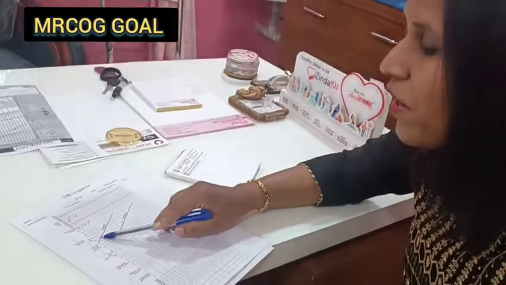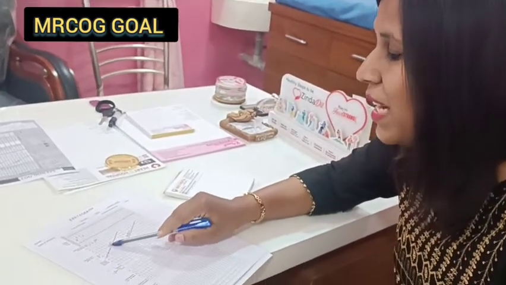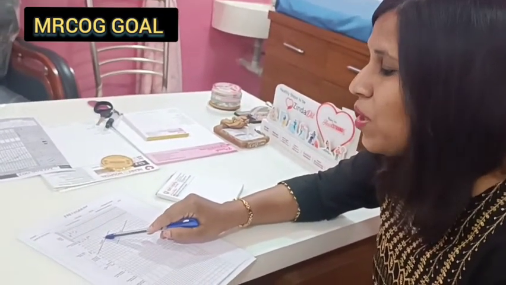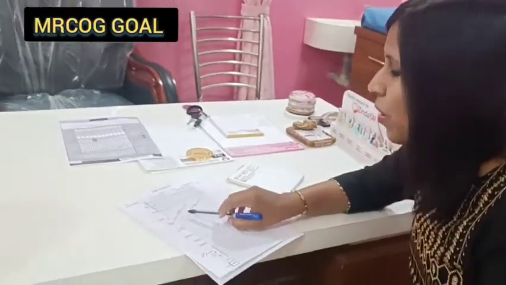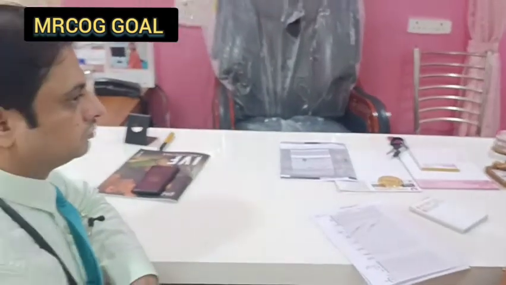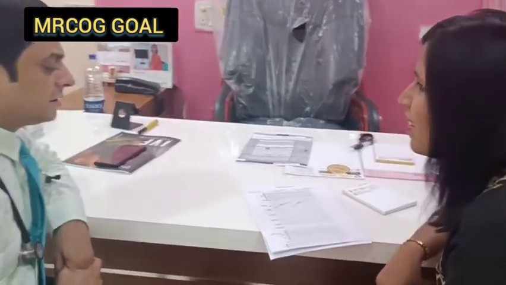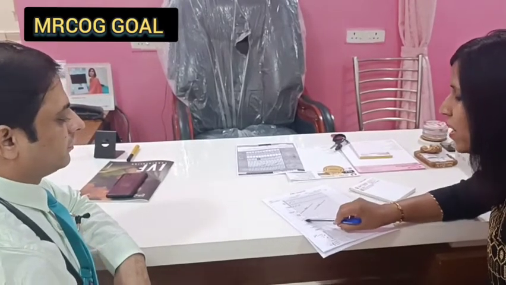Say for example after 4 hours if she was 8 centimeters, so of course it is going to be good for her and she is going to deliver. So these are the 2 lines. Can you please tell me what are these 2 lines? One is alert line and second one is action line. Right? So this is plotted as 1 centimeter per hour.